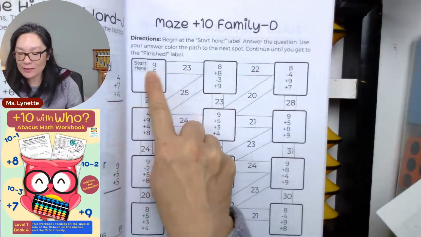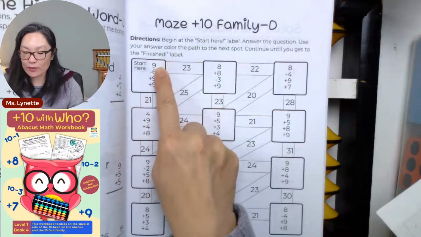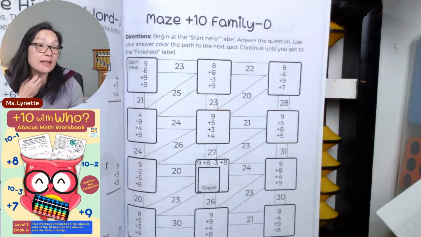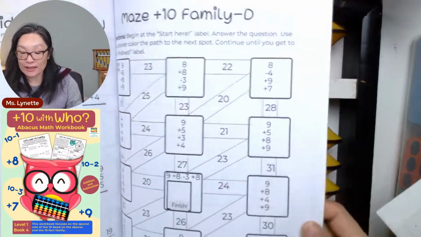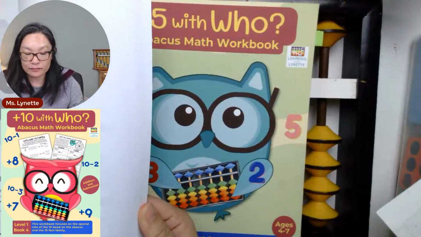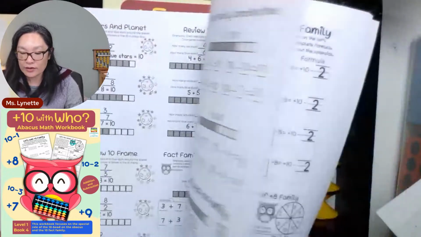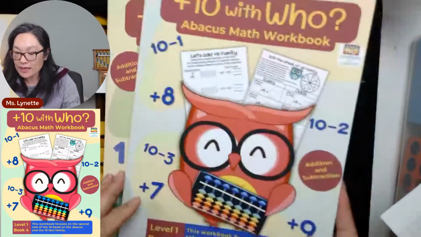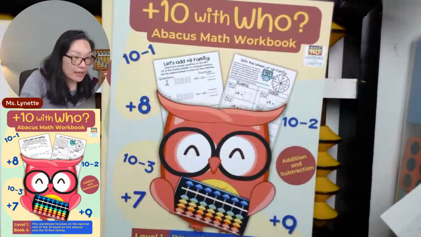And so it's still the same concept, but then it's like, okay, whatever this number is, what's the path? And I think the kids really like it. The kids really like it, and it's kind of engaging. And then there's answers, and I have answers for all the pages that have it. Yep. So that is the plus 10 with who.